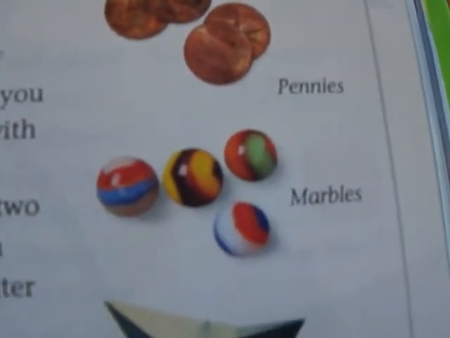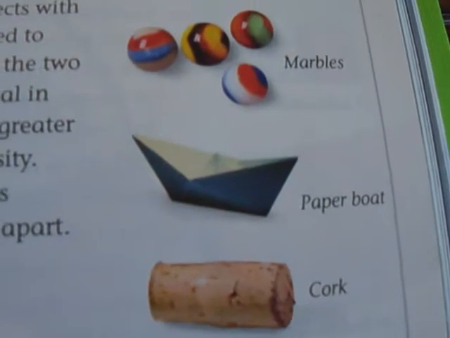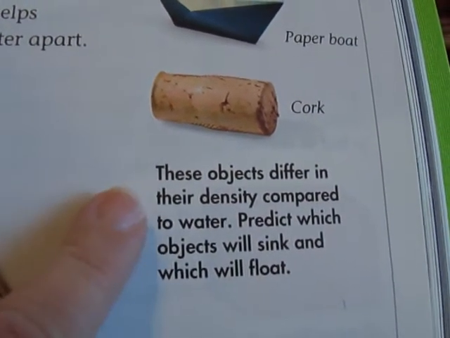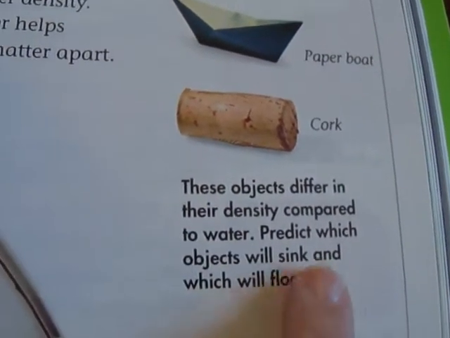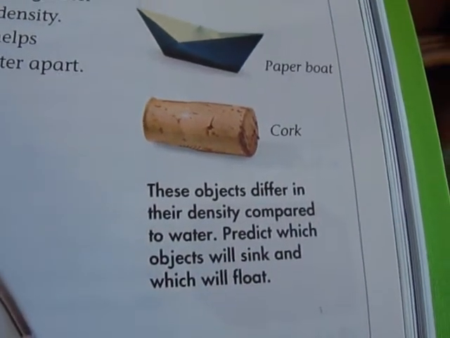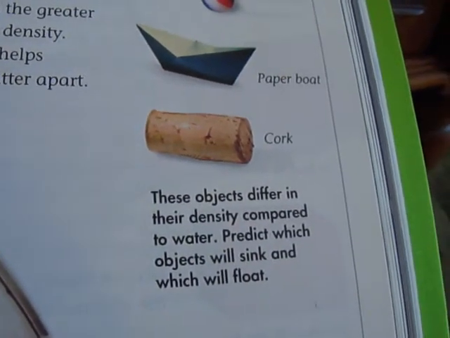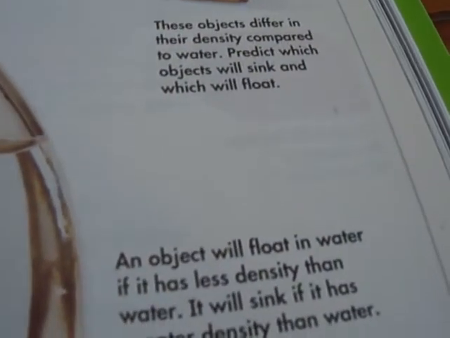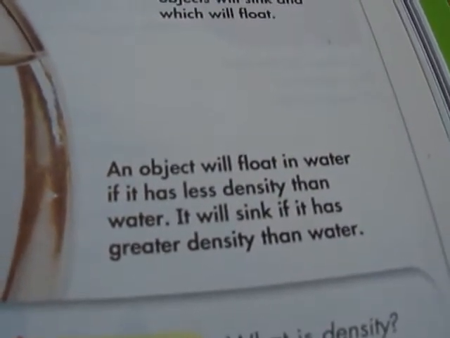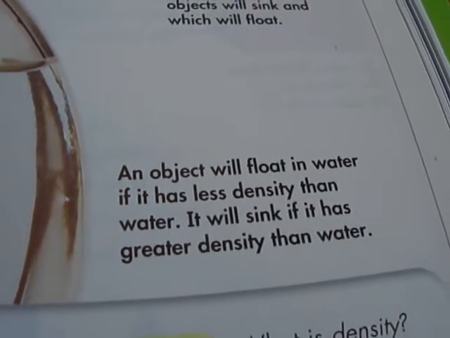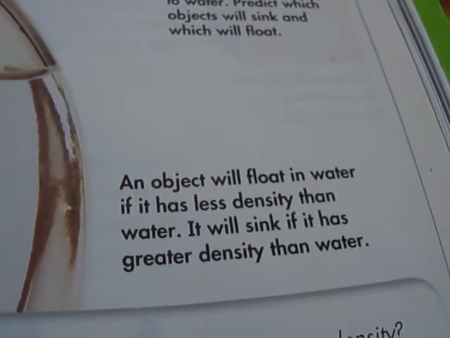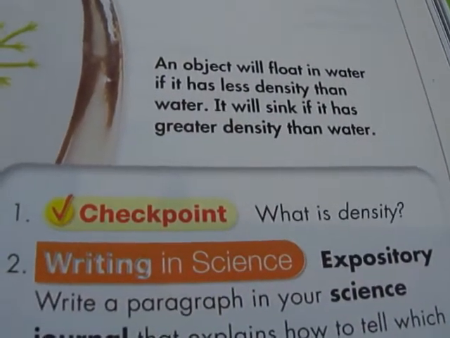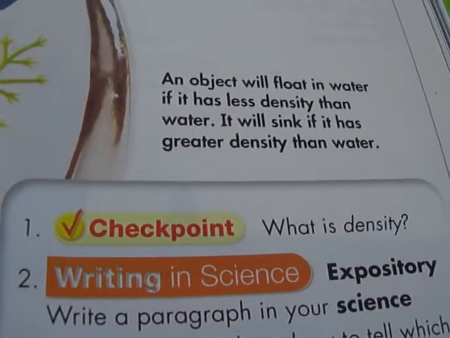So we have pennies, marbles, a paper boat, and a cork. These objects differ in their density compared to water. Predict which objects will sink and which will float. An object will float in water if it has less density than water. It will sink if it has greater density than water. And then our checkpoint question, what is density?